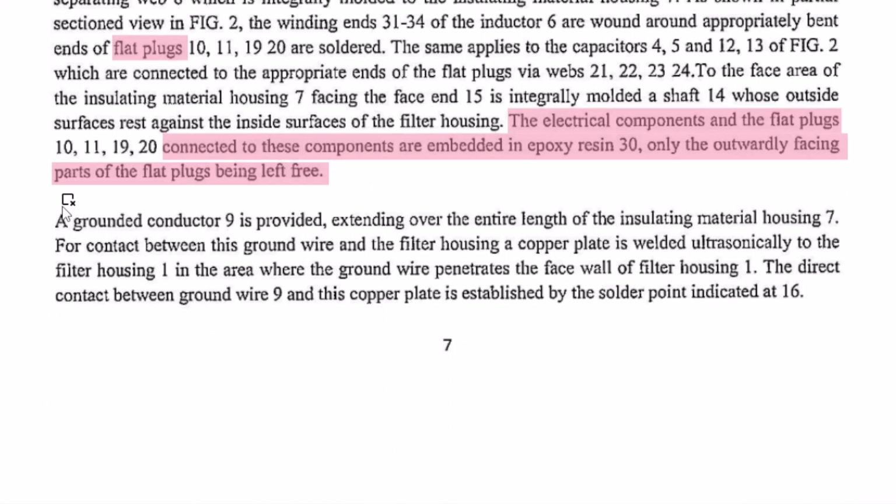Further down there is another component which says a ground conductor, which is extending over the entire length of the insulating material housing. And this ground wire is actually connected to the filter housing also, the wall of the filter housing, using this copper plate.